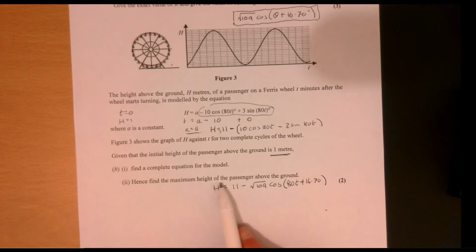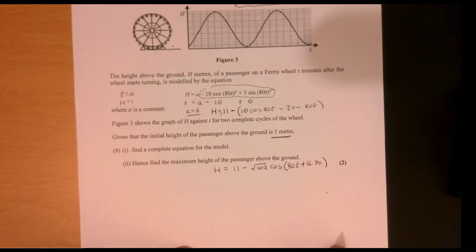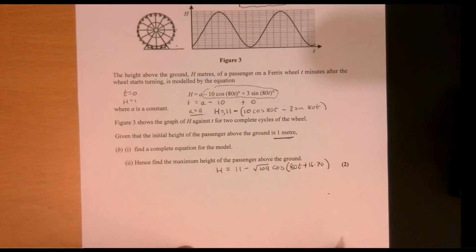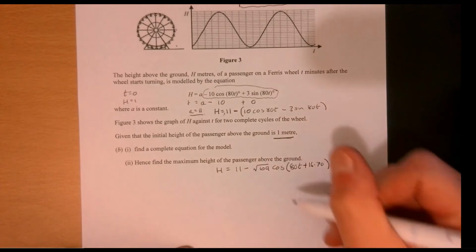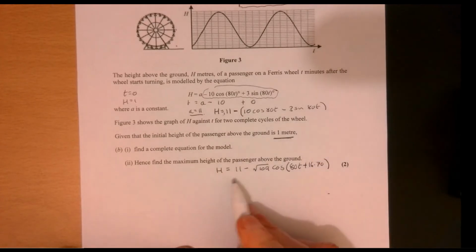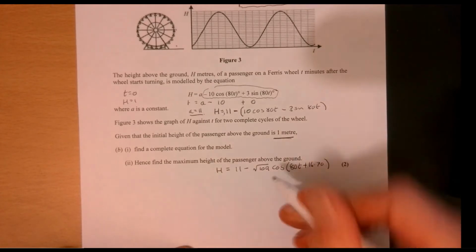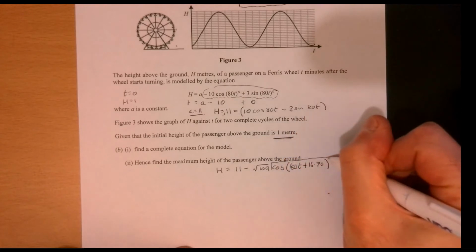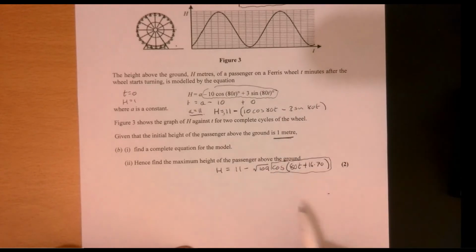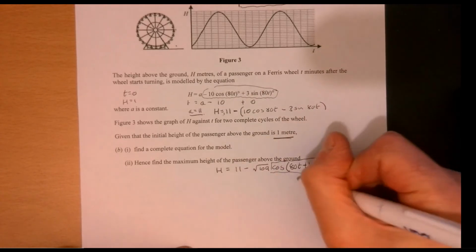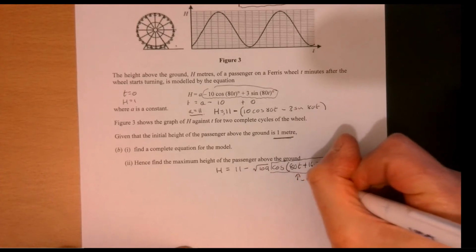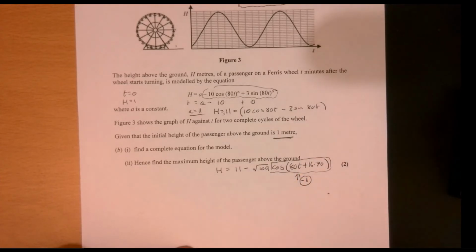Hence find the maximum height of the passenger above the ground. Well, the maximum height of the passenger is going to come when, if I'm taking away something here, what's the biggest, or rather the smallest, that this could be? So I want to think when this is -1, that's the key to what we do. If this is -1, it will reverse this sign here.